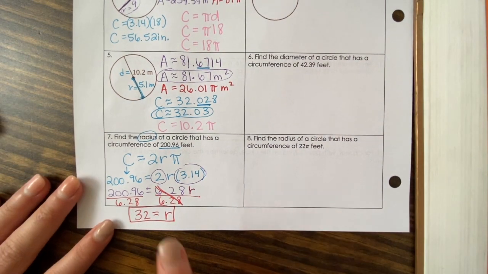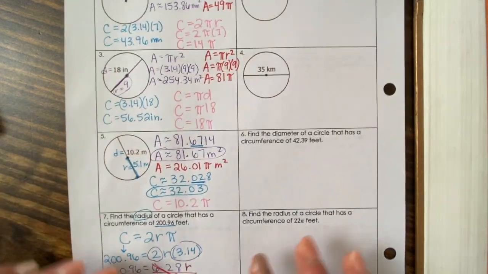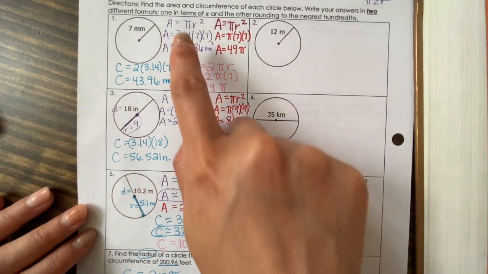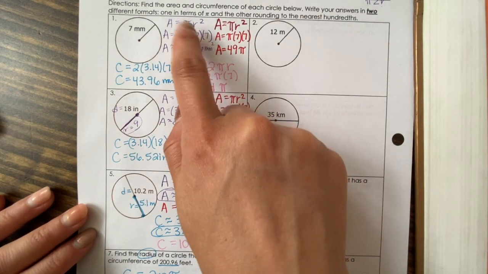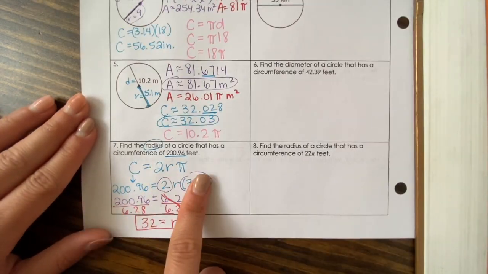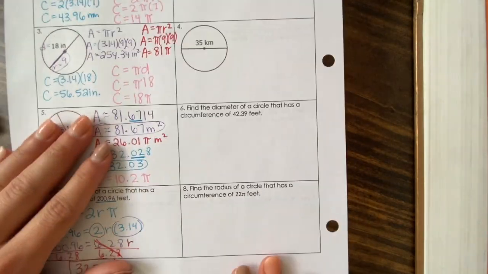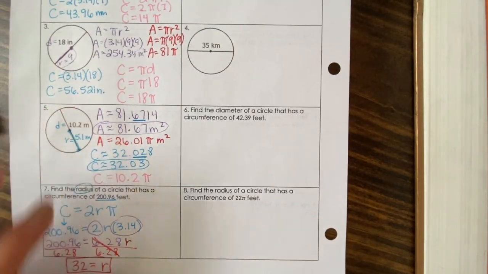Okay, so you're using the same exact formulas, except you're plugging in and solving for different parts. Up above on all of these, we're plugging in for pi, we're plugging in for the radius, and solving for the area or solving for the circumference. This time we're just plugging in on the left side of the equation and solving for variables on the right. So you are going to end up doing 2, 4, 6, and 8 on your own.